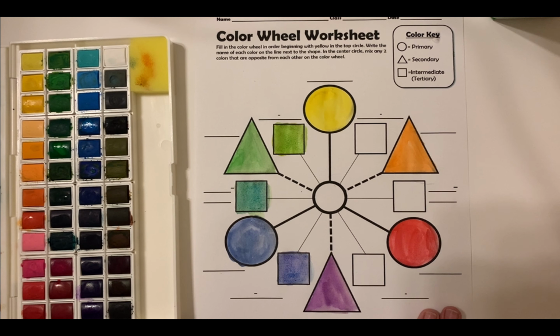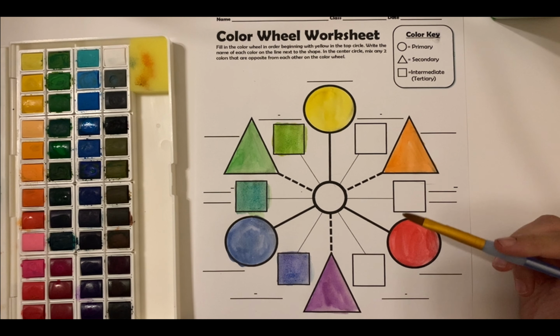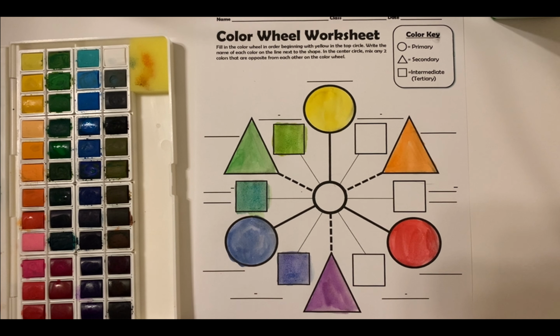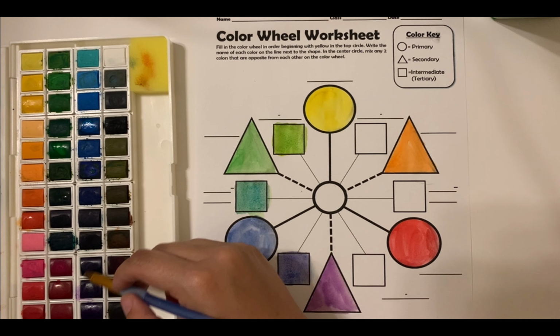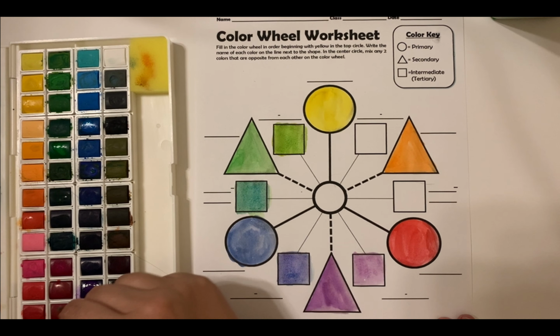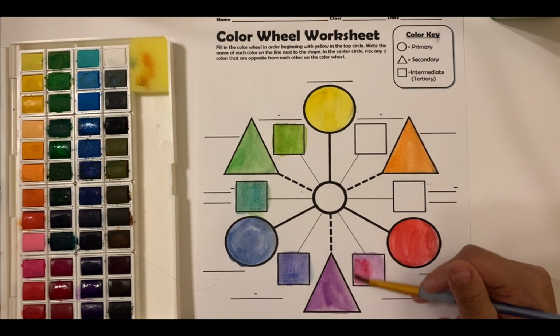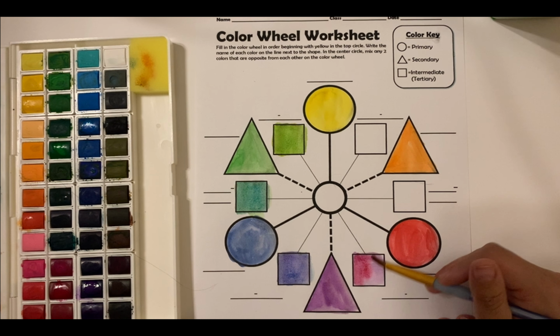Okay, and then our next set, we have our secondary color purple and our primary color red. If we mix those two colors together, we're going to get a red-purple. So I'm going to put a little bit of purple in my box, and then a little bit of red. And this is going to make our red-purple, which makes a really pretty kind of magenta color.